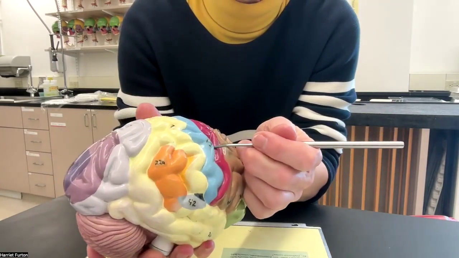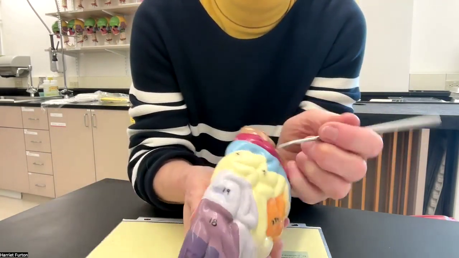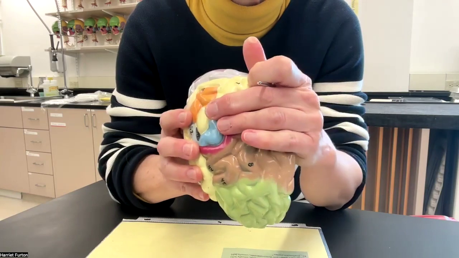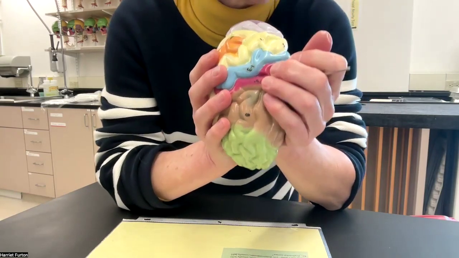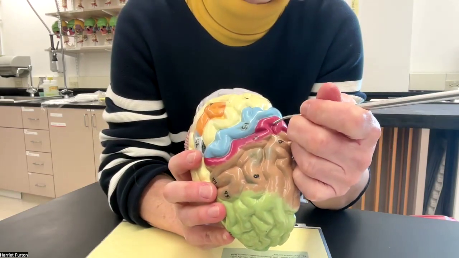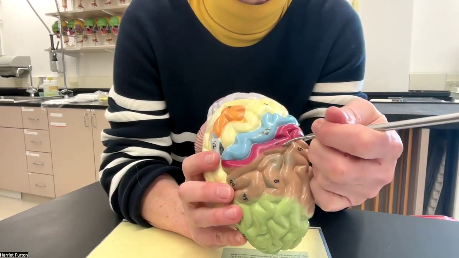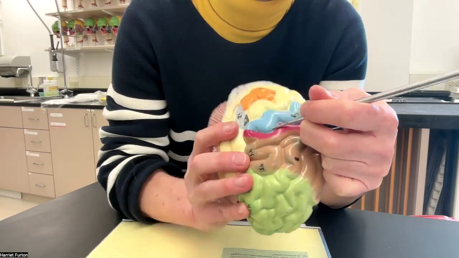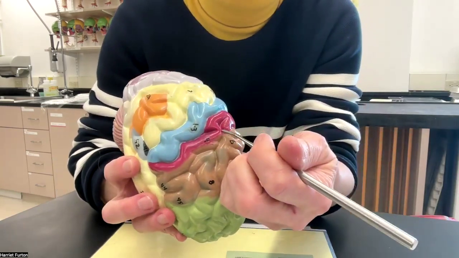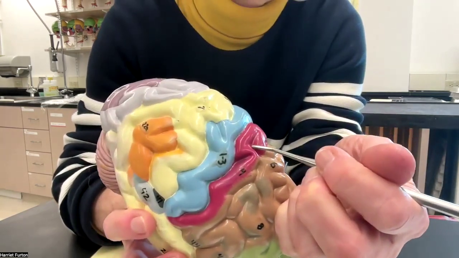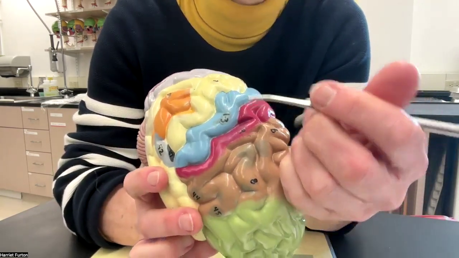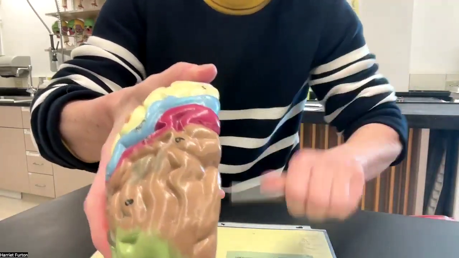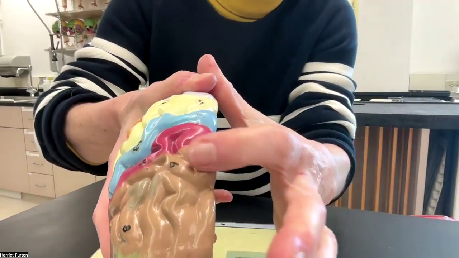Here is the central sulcus that separates the pre-central and the post-central gyruses. Because it's functional area now, we just say that the pre-central gyrus is going to be the primary motor area, or the primary motor cortex. That red color is that. The premotor cortex is in front of it, so it's going to be that area. I'm just going to use my finger, that area.